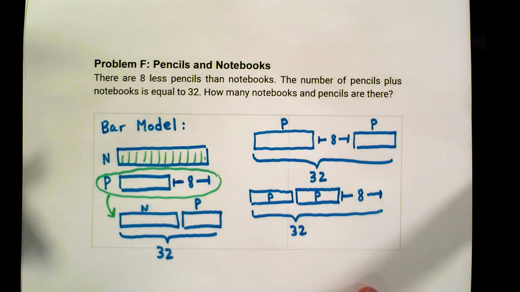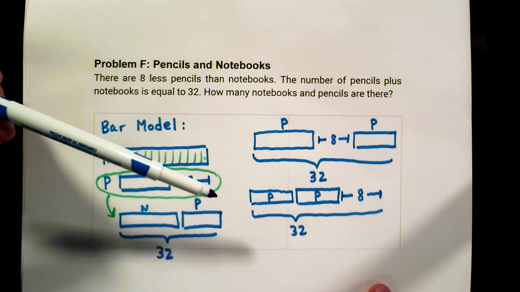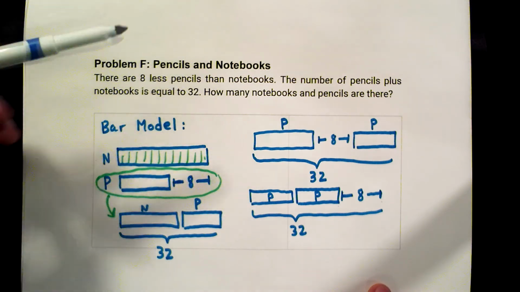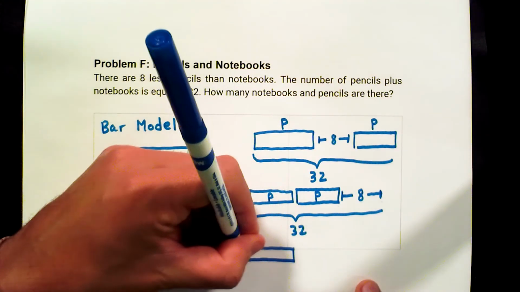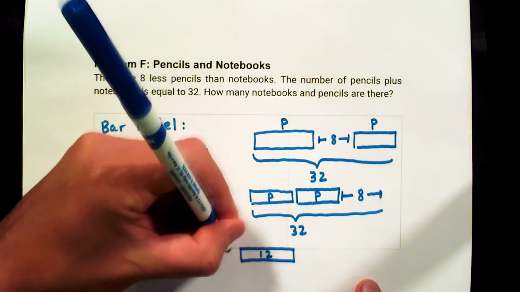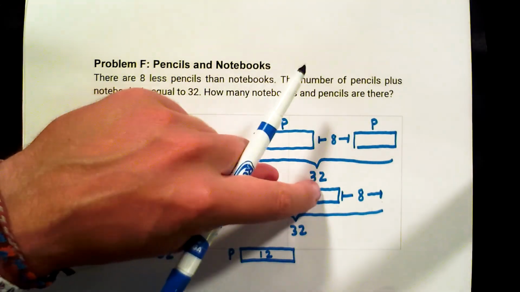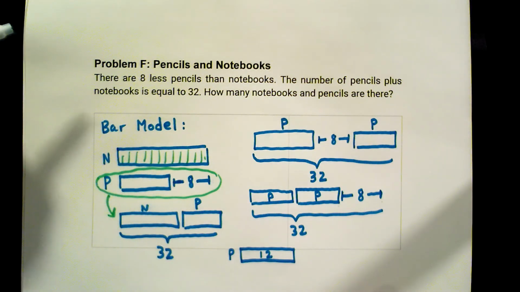So mentally I can solve it. 2 pieces of p should be worth 32 minus 8, which is 24. So each piece of p has to be 12. Let's check mentally. 12 and 12 is 24, and 8, that gives me 32.